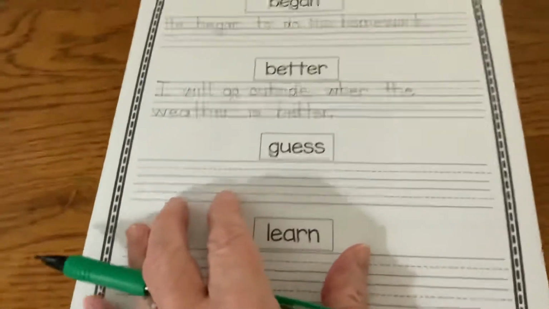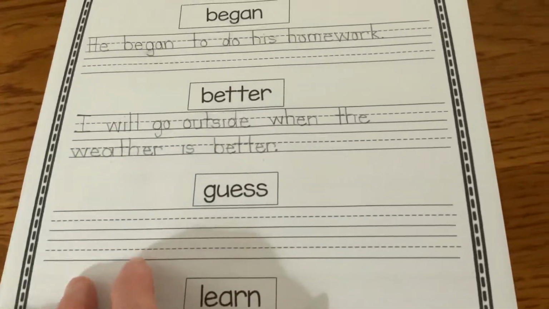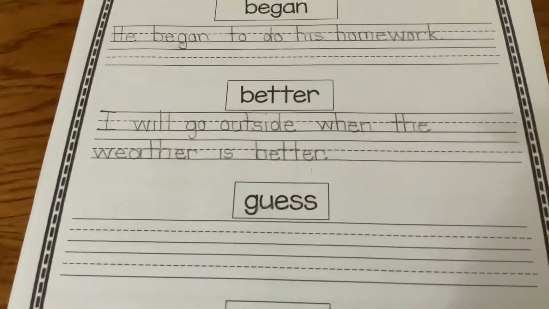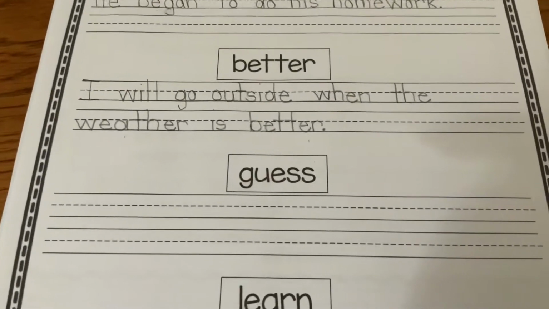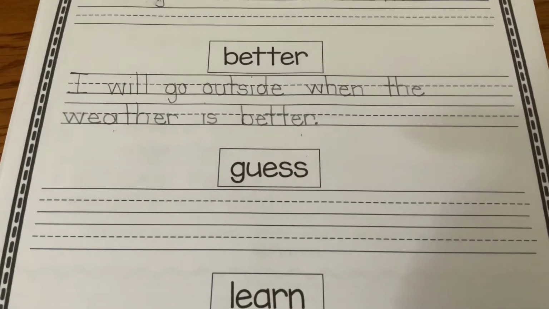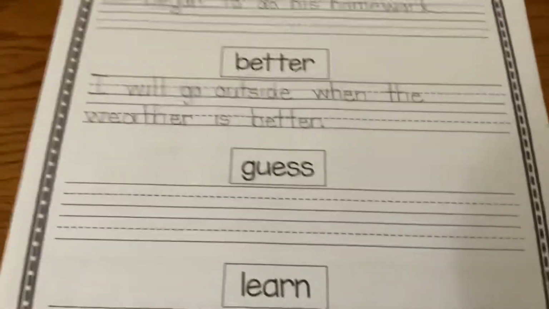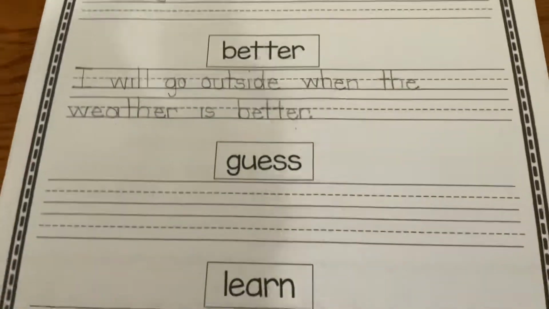Okay, next one is guess. Guess. What do we guess? I guess it will be, I guess they will win the game. How's that one?